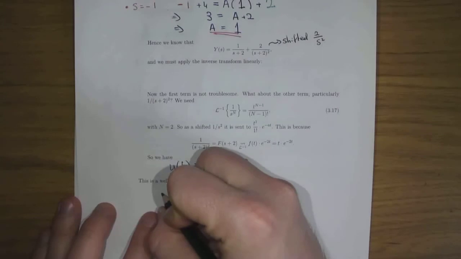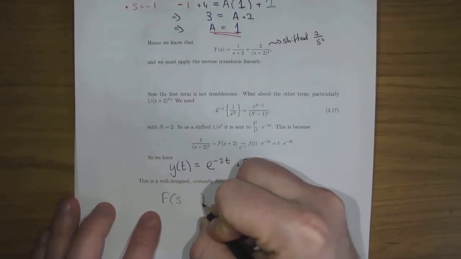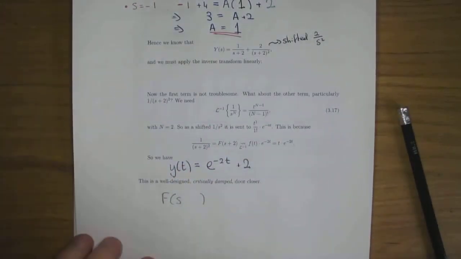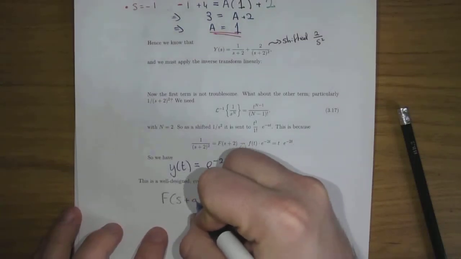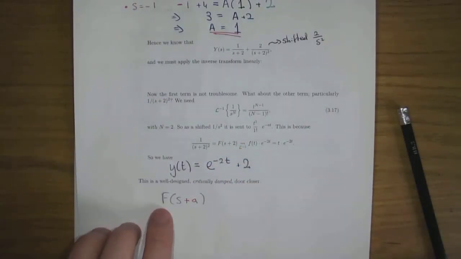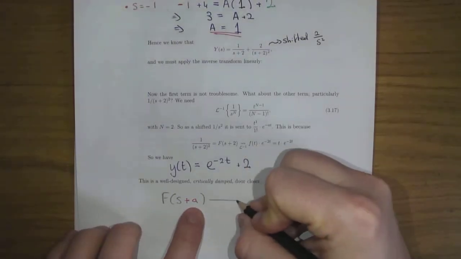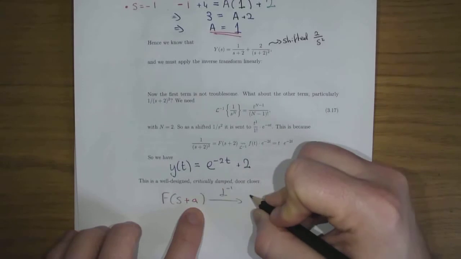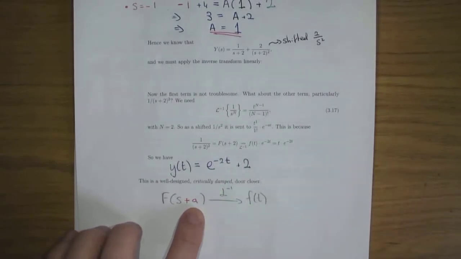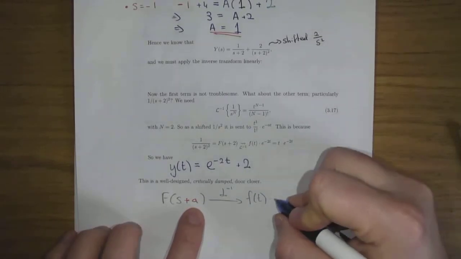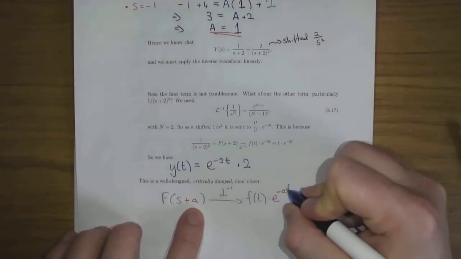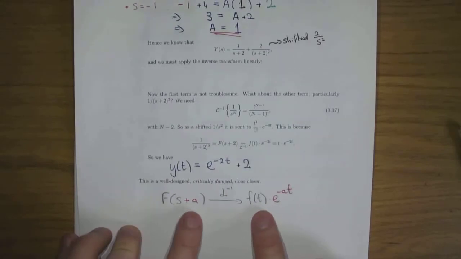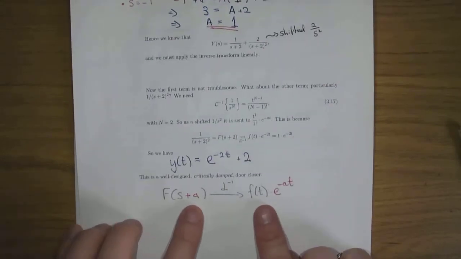It says that if you've got f of s plus a, so this is a Laplace transform, but instead of s in the form you've got s plus a, the way you bring it back is you bring it back as normal. That's what I'm about to do. And then you multiply by an exponential shift, which is e to the minus at. And this is in the tables. Now it's a bit difficult to use, there's no two ways about it, but it is in the tables.